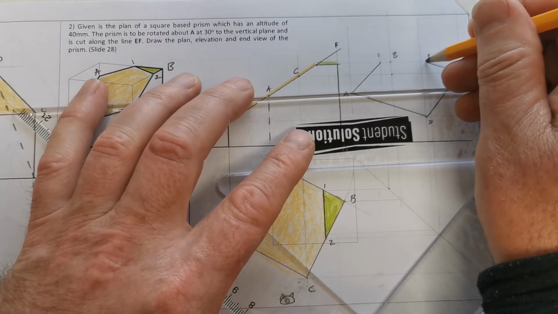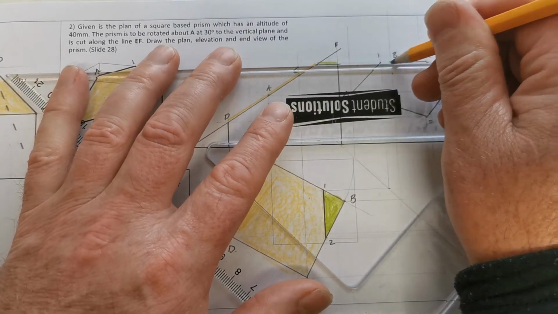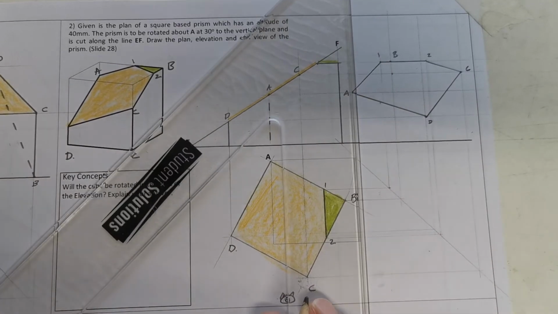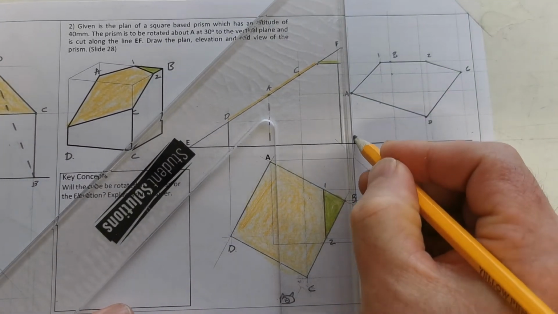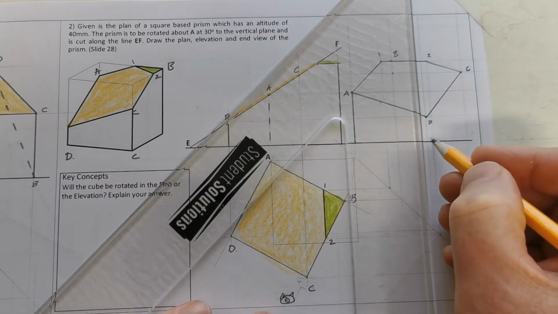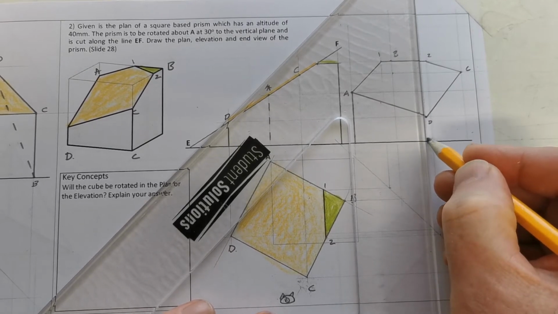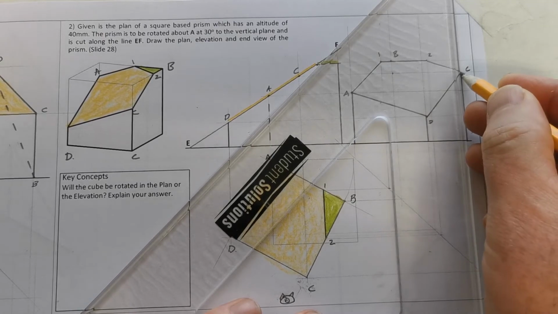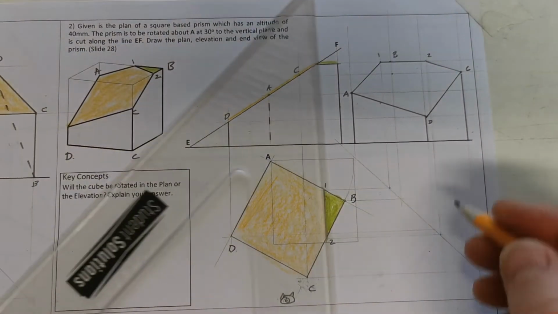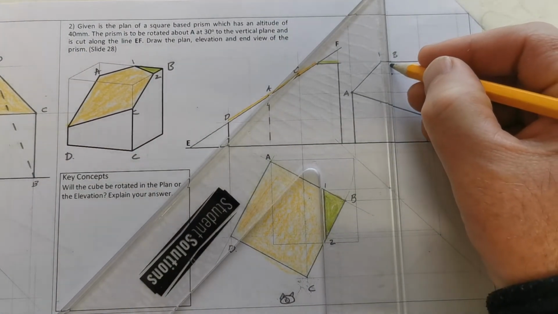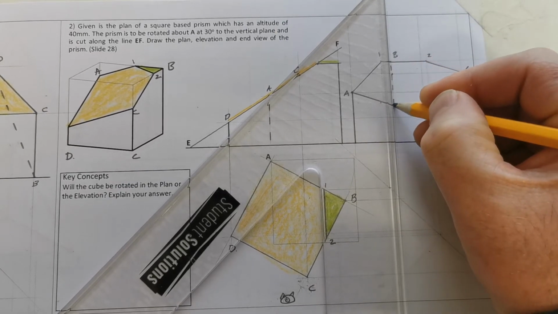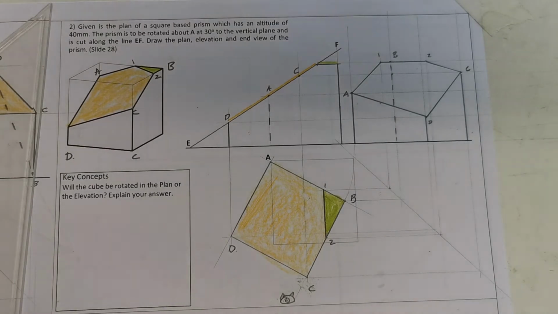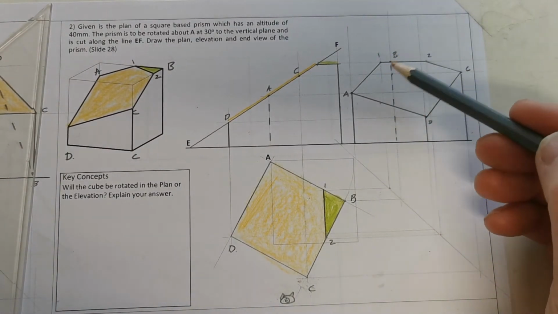Then it's horizontal along here. Just heavy in the vertical edges here. Throw a few colors on this.